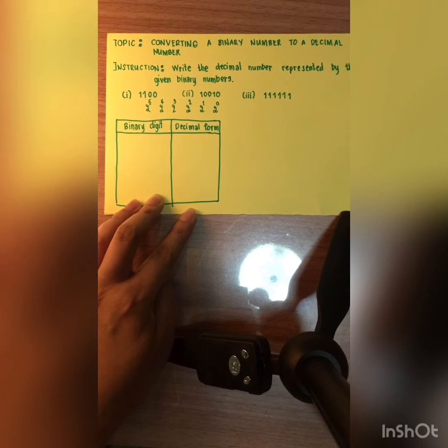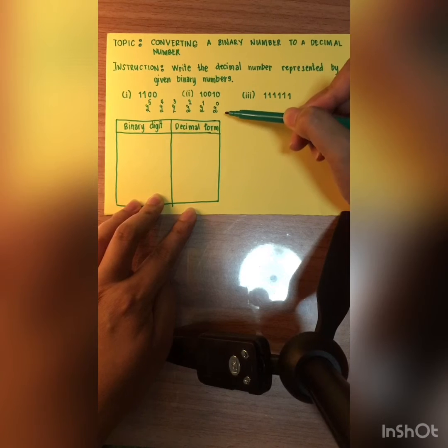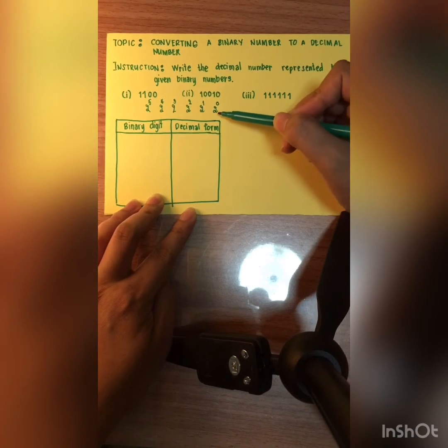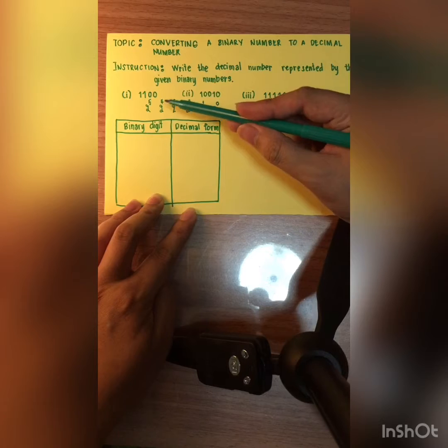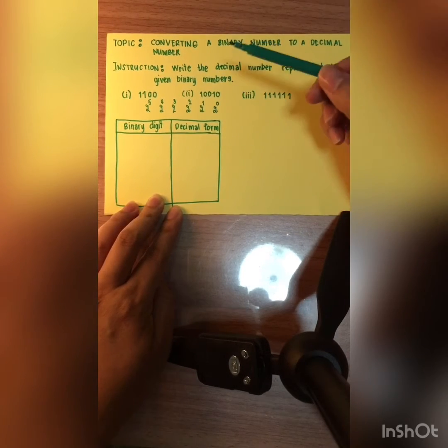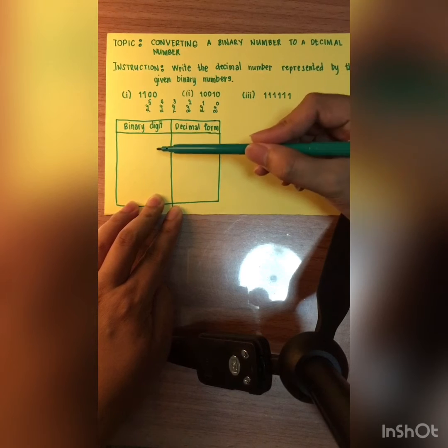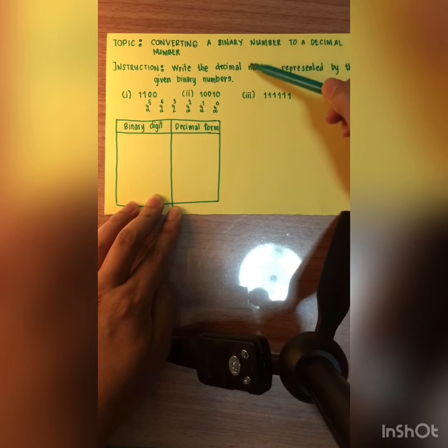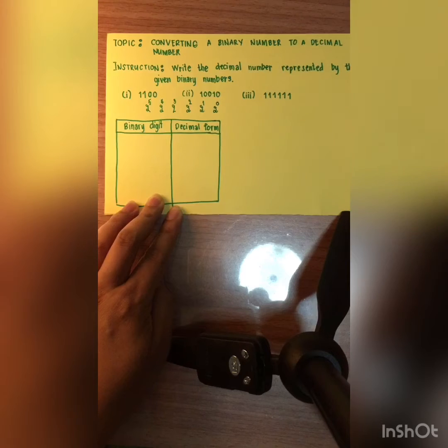You should try to remember this base form because it will help us later when we convert binary numbers to decimal form.